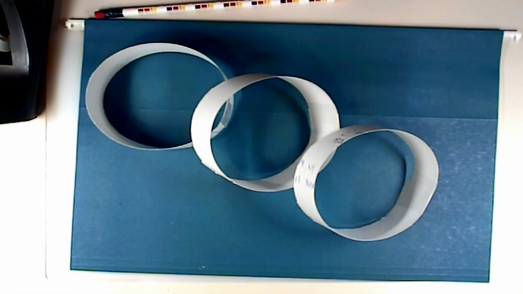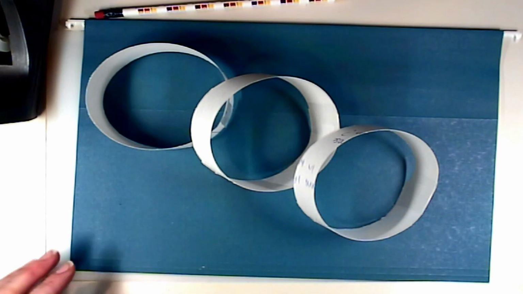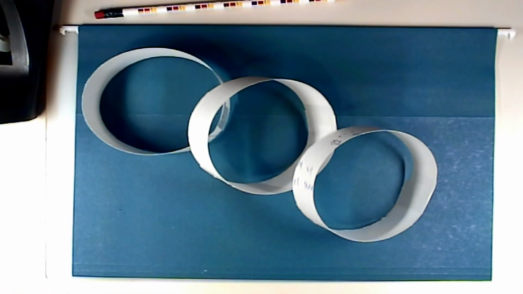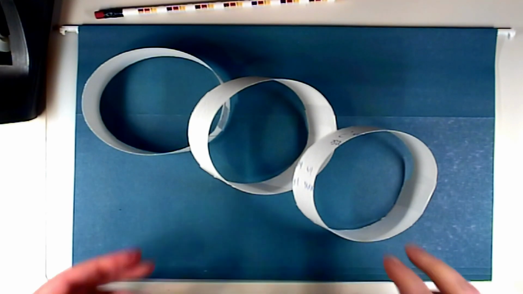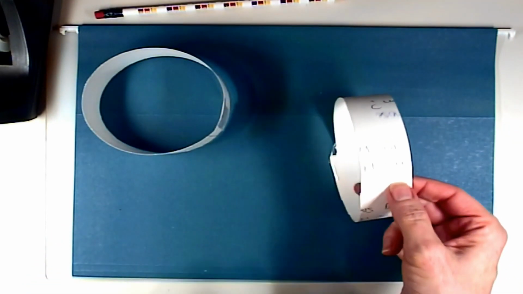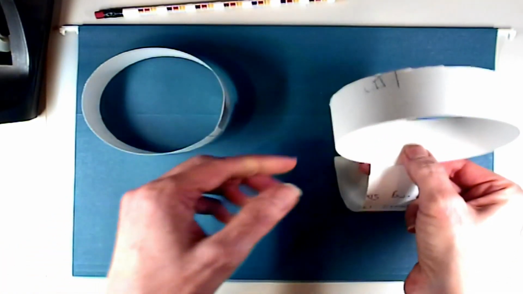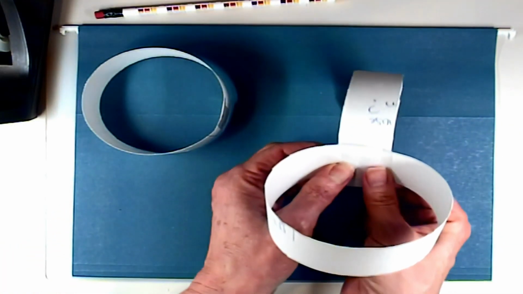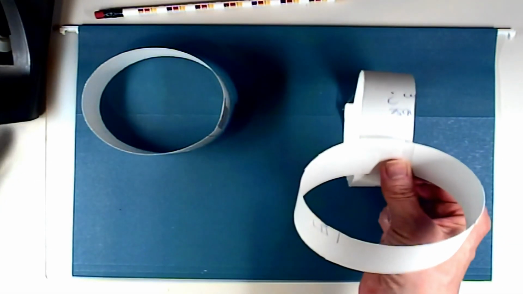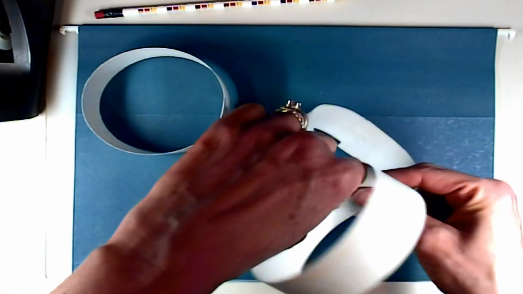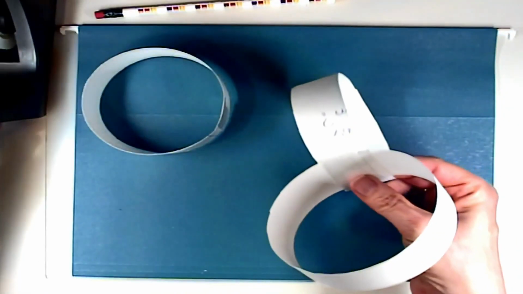So I've got my 3 loops. I'm going to give you just a little bit of time to create 3 loops. But if you're wondering what to do now and you're ready to move on, we're going to do the same thing we did before. We are going to take one loop, put the next one on top at a perpendicular angle, and tape it. Just like we did the first time.